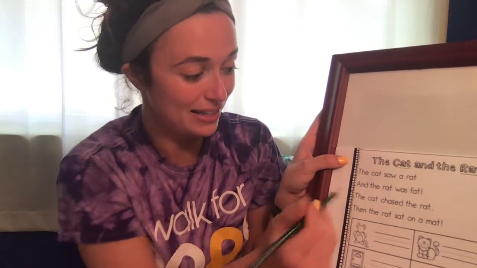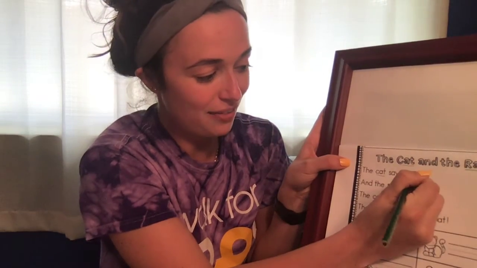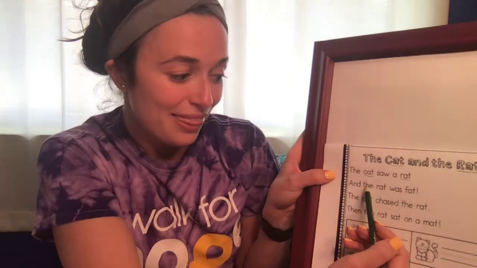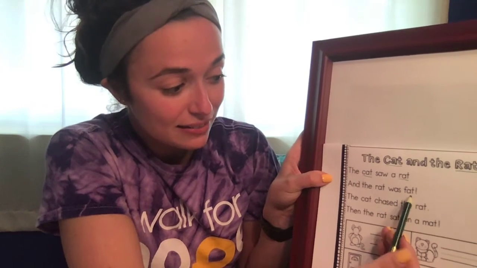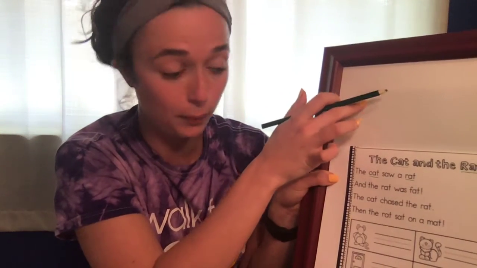The cat saw a rat. I found those same two words in my sentence right here. So I'm going to underline cat and rat. And the rat was... Do you know what that word says? Let's take a look. It ends in AT, I know that, but it has a letter that we did not go over before.